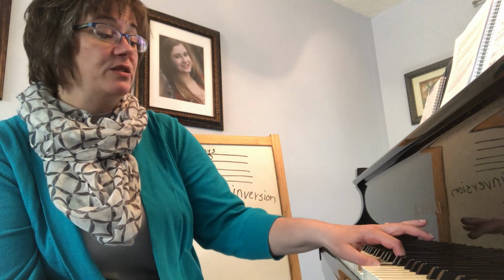Look at your 5th finger. If it's going to drop half a step, is it going to black or white? It's going to black. There's that 5/7 chord.